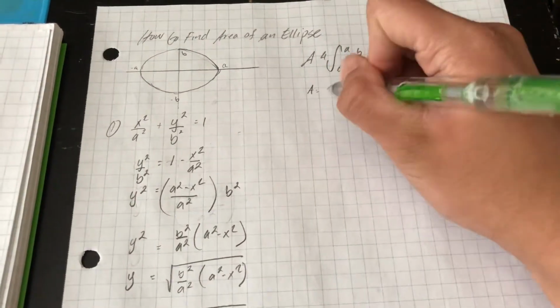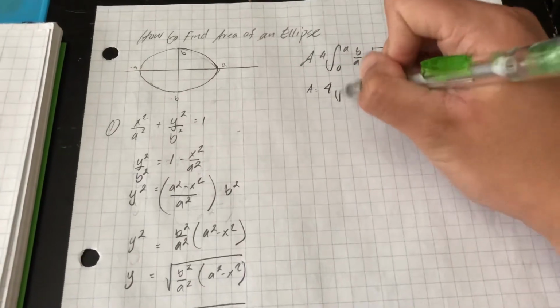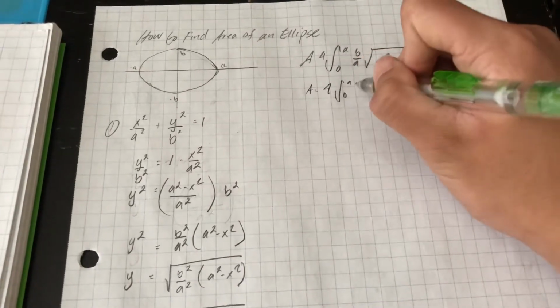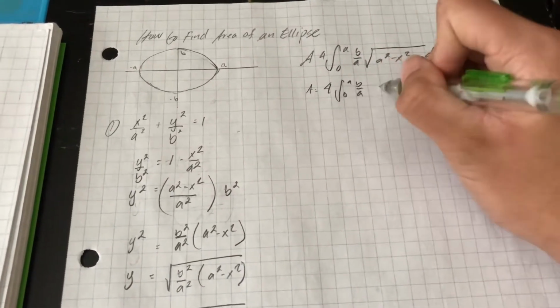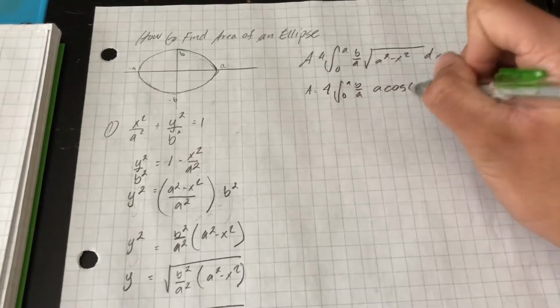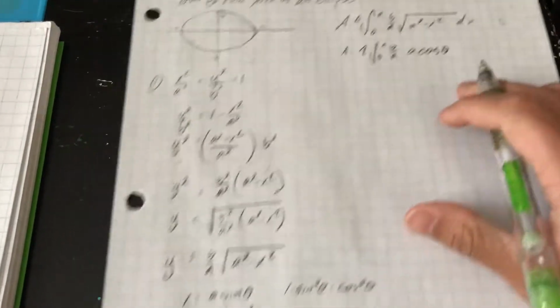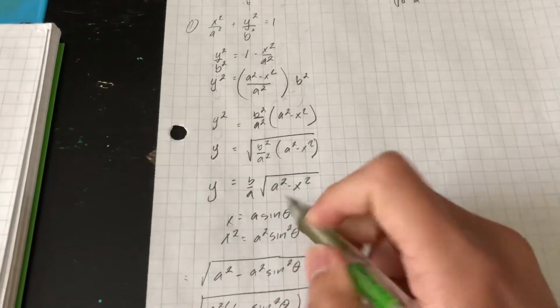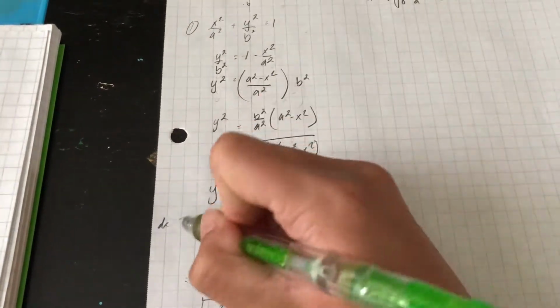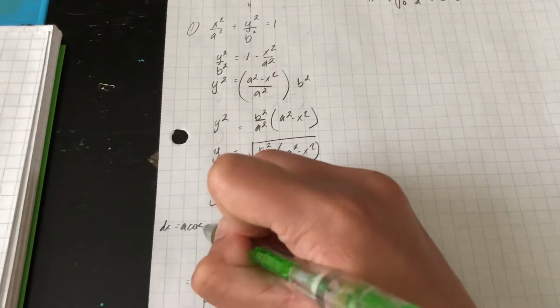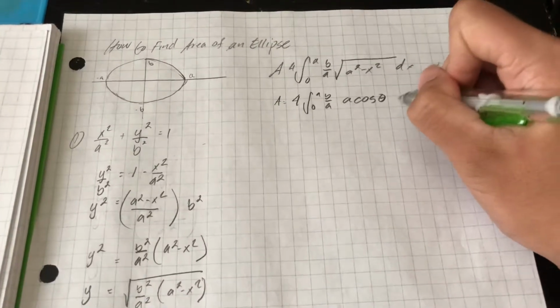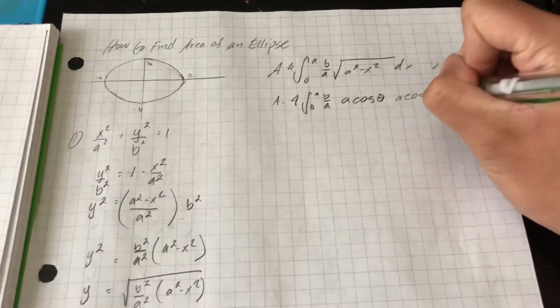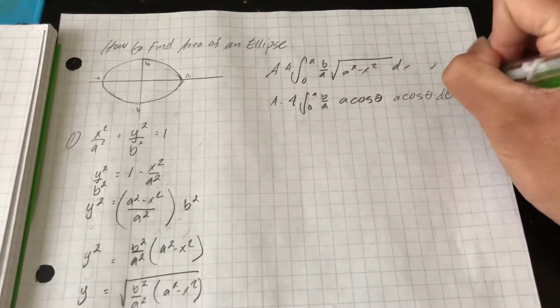And now we're gonna have the area equals 4 times b over a cosine theta, and the dx is going to be the derivative of a sine theta, which is a cosine theta d theta.